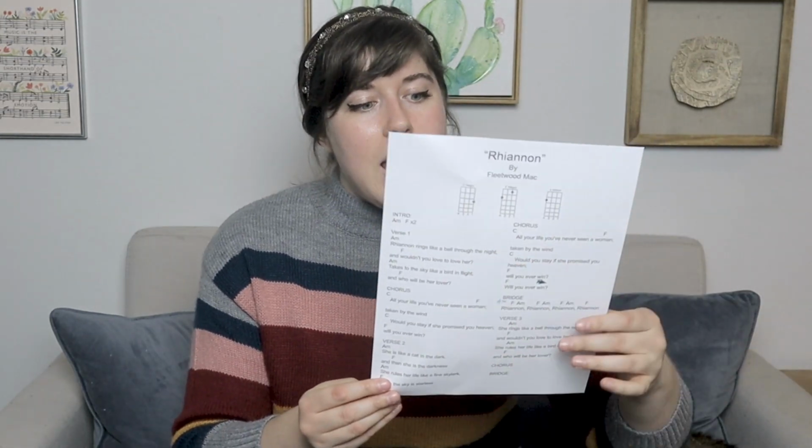This is one for Rhiannon. I just printed it off. I already made some markings on it, but I'm going to show you what I'm going to do with this lead sheet to make it more effective for me.